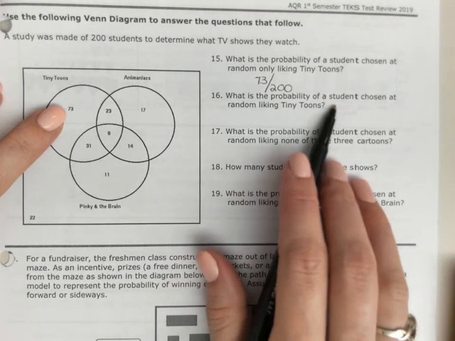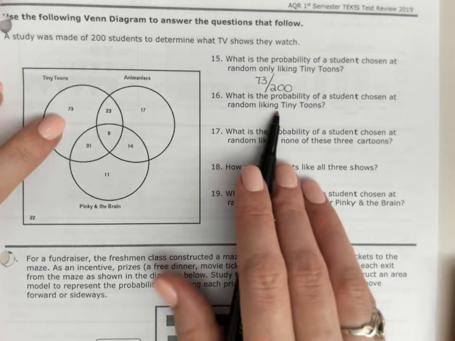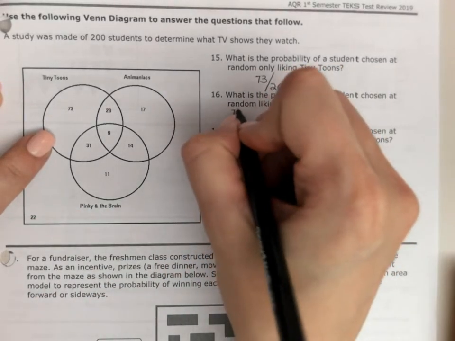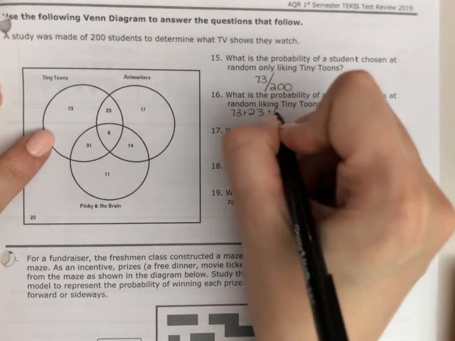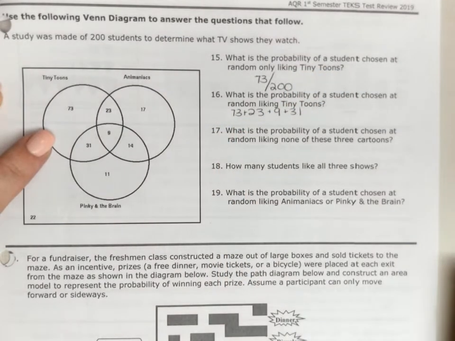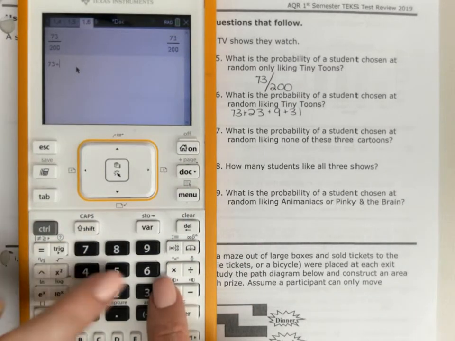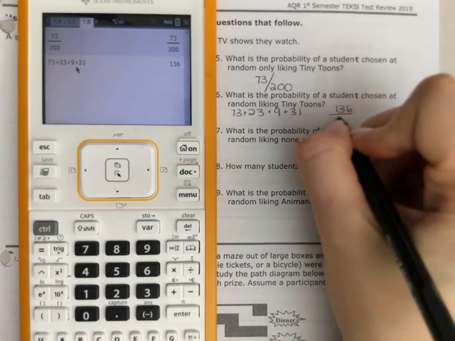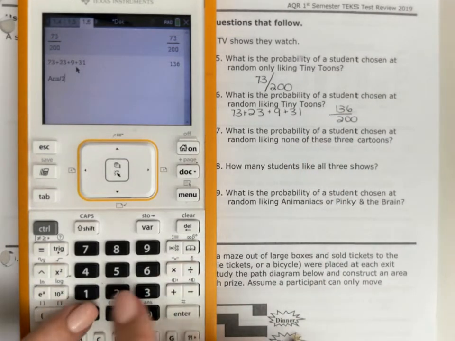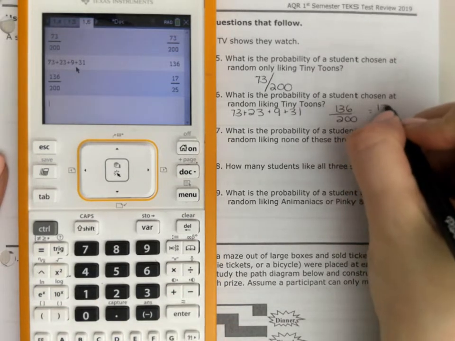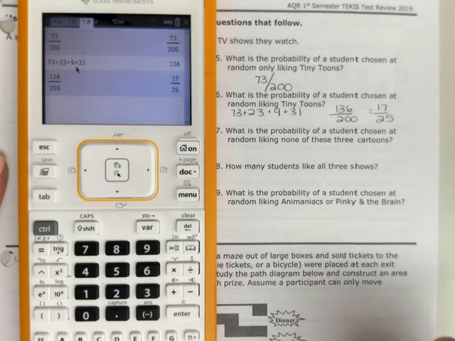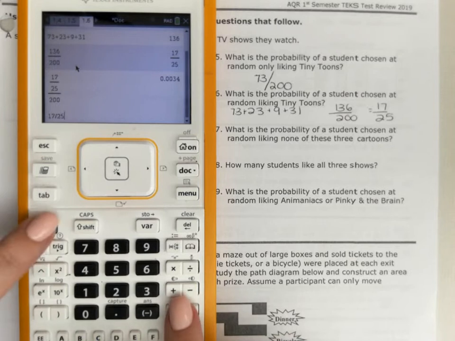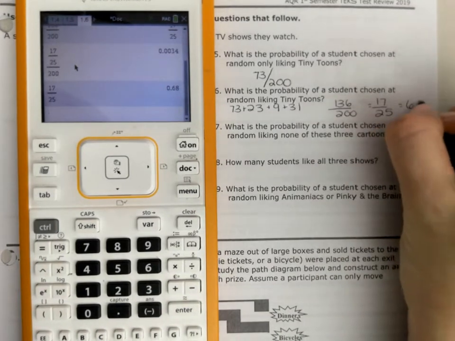What is the probability of a student chosen at random liking Tiny Toons? Now, it's not saying only Tiny Toons, it's all of these dots. So you have to add 73 plus 23 plus 9 plus 31. So it's 136 out of 200, which is 17 out of 25, which is the fraction, or 68%.